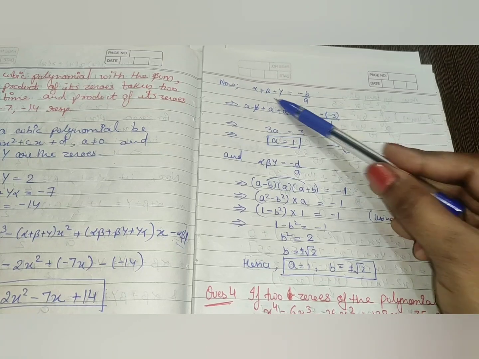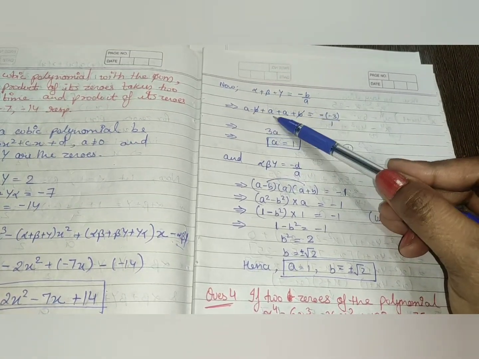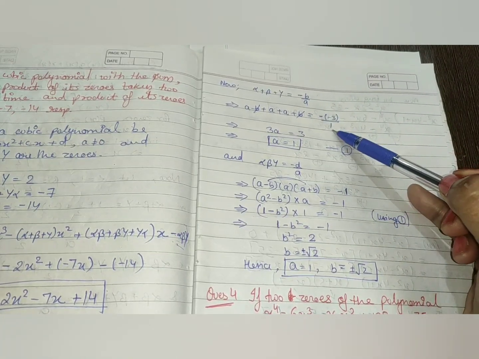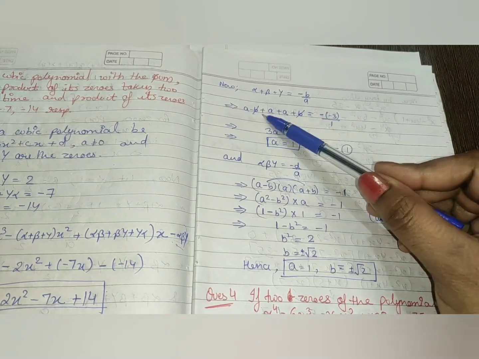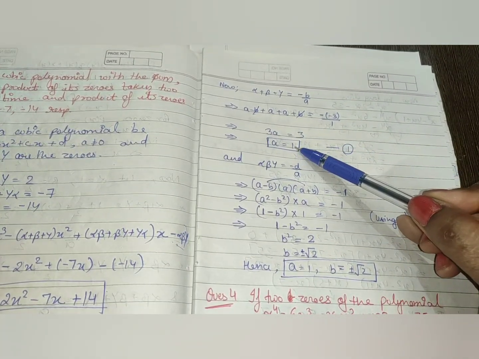Just simply put the values of all. Alpha is a minus b, beta is a, gamma is a plus b, and the value of b is minus 3 and the value of a is 1. Now simplified, b and b will cancel out. So here you will get 3a is equal to a, meaning the value of a is 1.